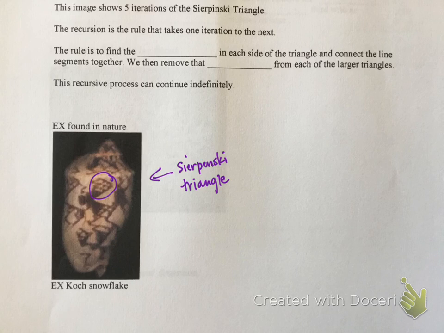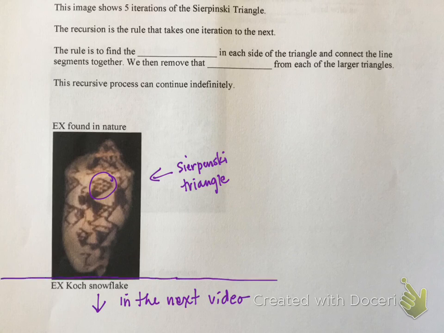The next example I'm going to show you is actually the Koch snowflake. So this is in the next video. Even though it's underneath this picture, it goes with the next video. Okay, so that's the first video.